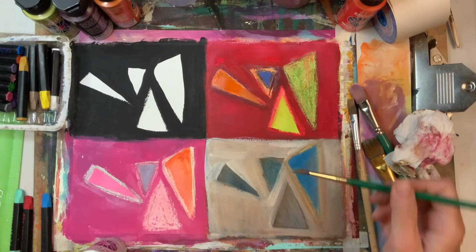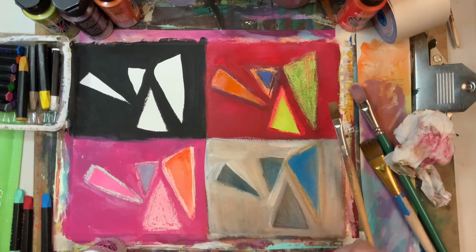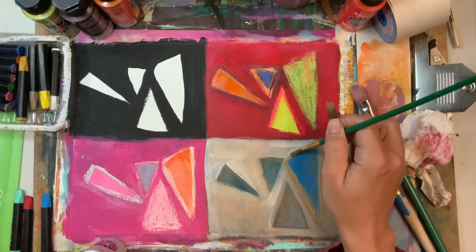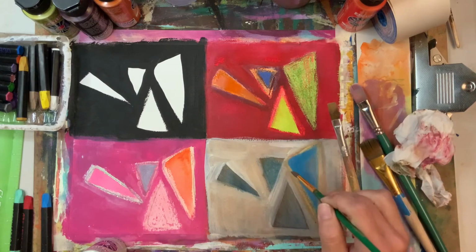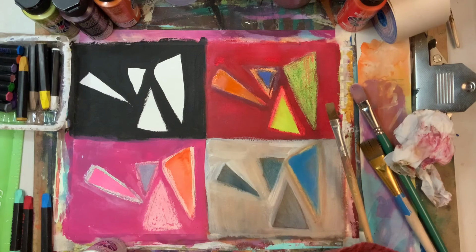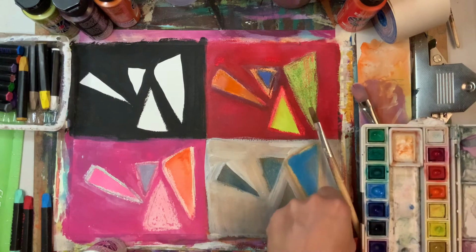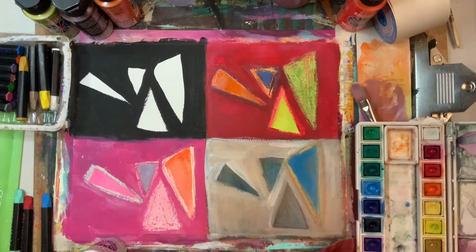And with this, I'm just trying to take some of that puddling out. So I just dry my brush on my rag and then I drag it along the edge of where it has a lot of watercolor. I'm just kind of removing some of that color. If I don't remove it, when it dries, it will just dry with like a puddle edge.